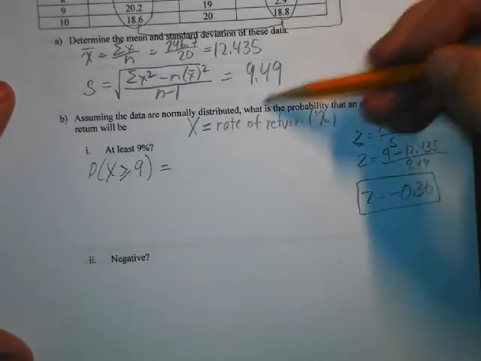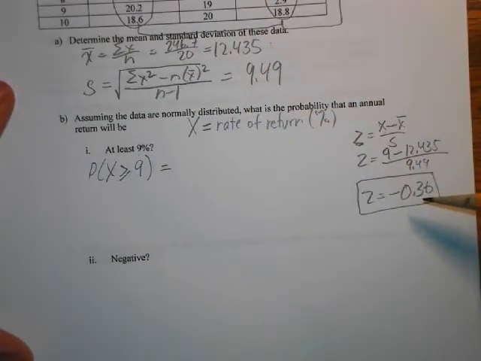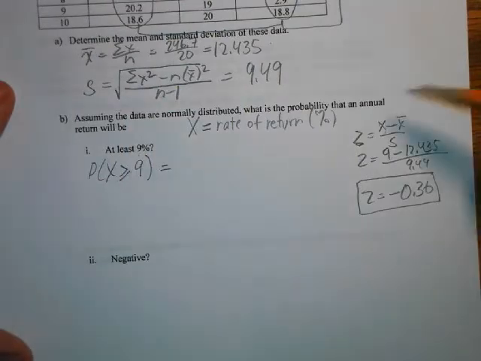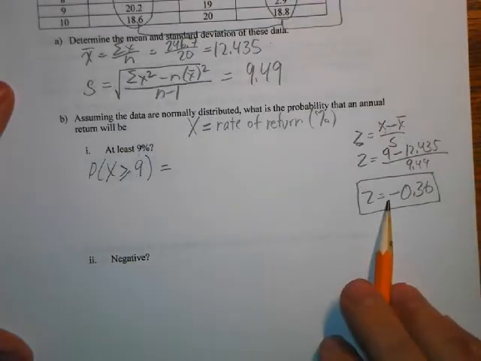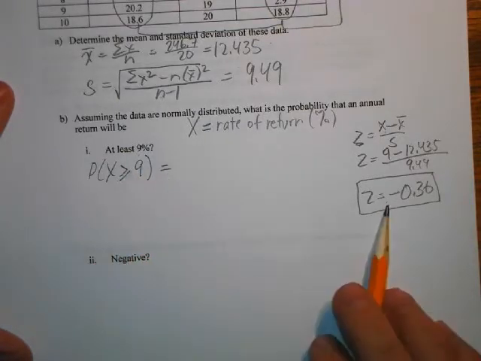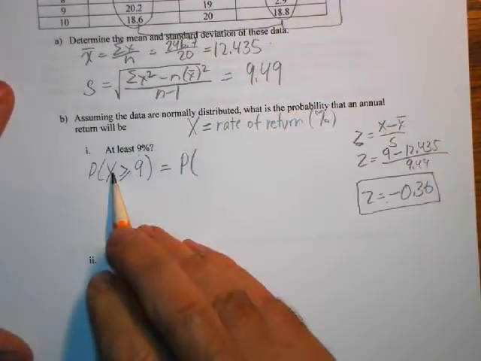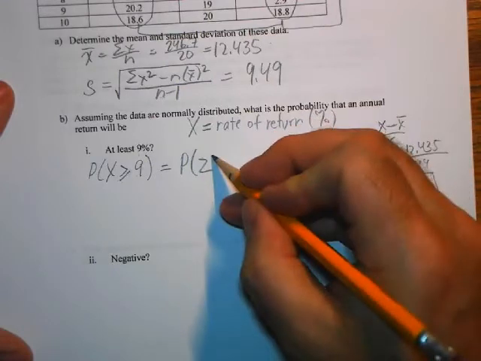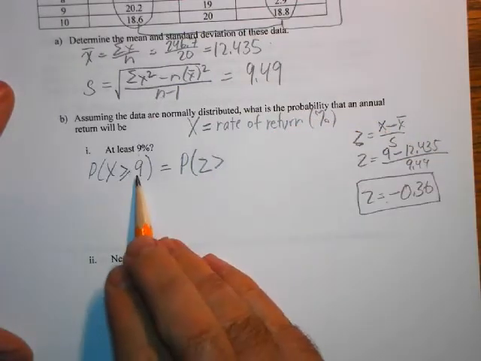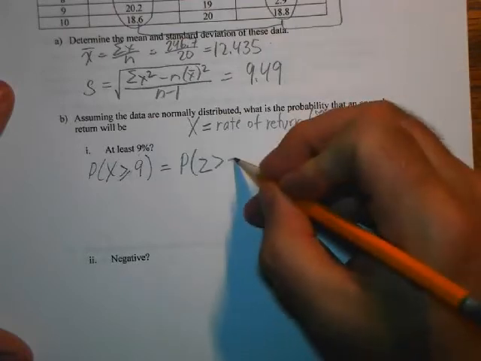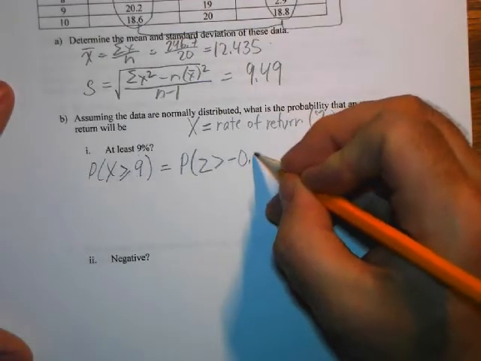In fact, this probably too, even though I believe we just did population mean and standard deviation, but you know how to do that from the previous unit, I hope. So now what we do is we change the probability based on x into a probability based on a z-score. So all I do is I change the x to a z, and I change the variable x value to its associated z-score. So greater than negative 0.36.